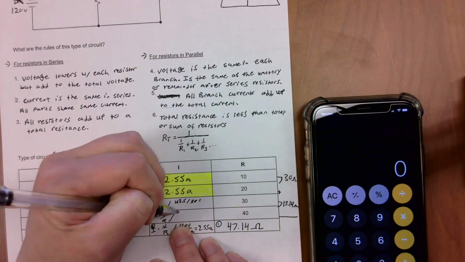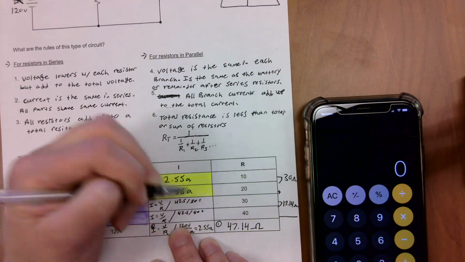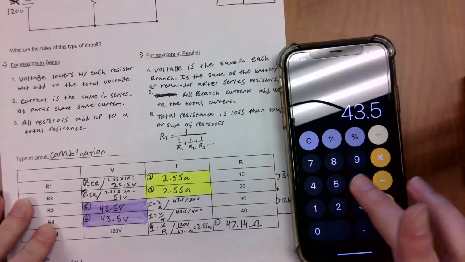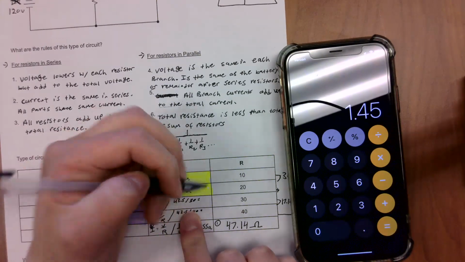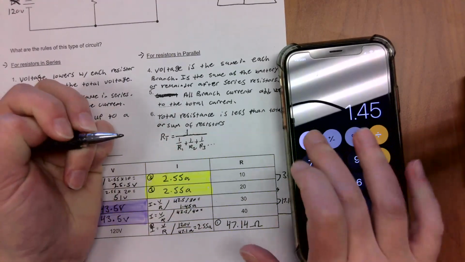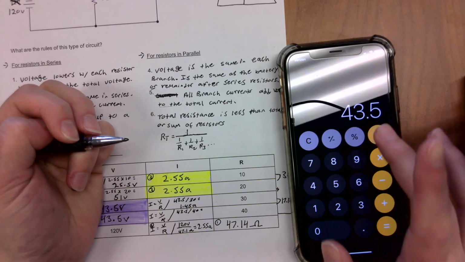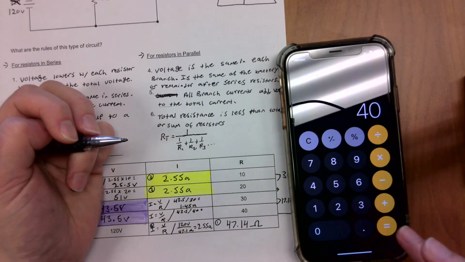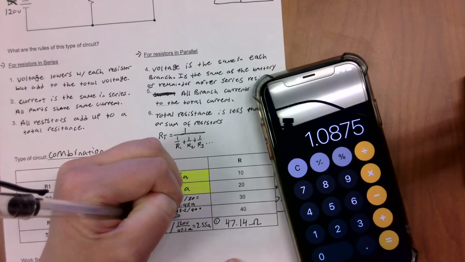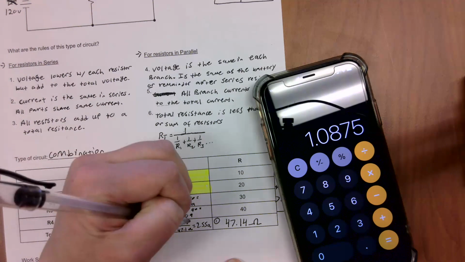And then down here it's 43.5 divided by 40. That gets us 1.45 amps here. And 1.09 here.